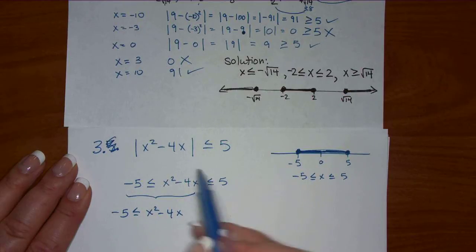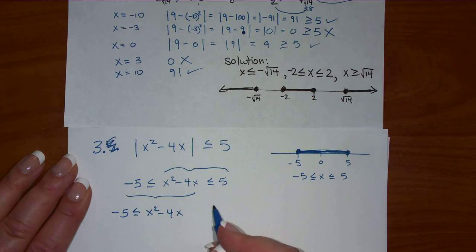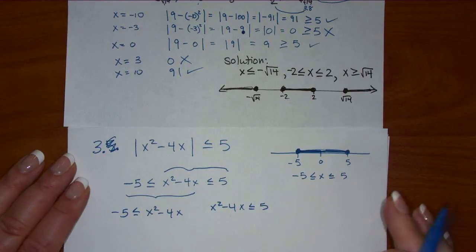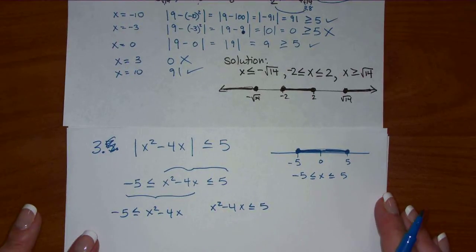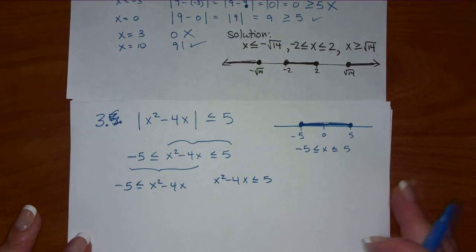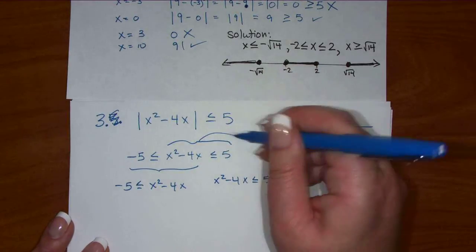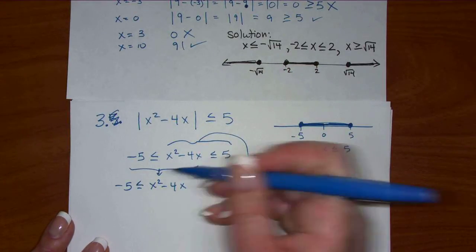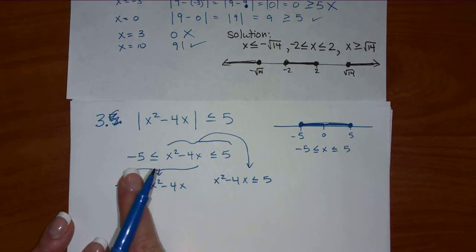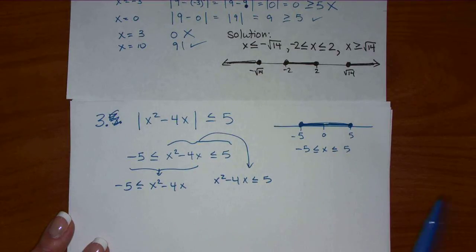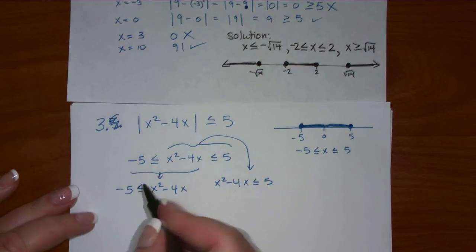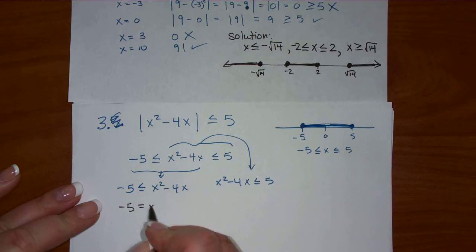And then we do the same thing with the middle, and split it up into 2 questions. So that's how that works. The middle goes with the minus 5, and the middle goes with the positive 5. Now to solve these, we change the sign to an equal sign and see if we get numbers that work. So minus 5 equals x squared minus 4x.